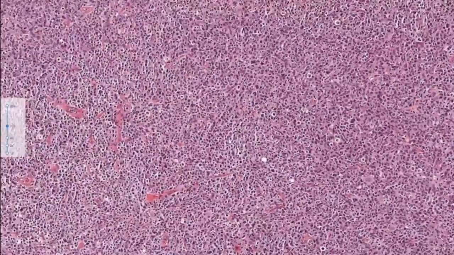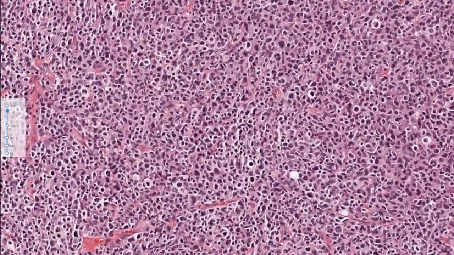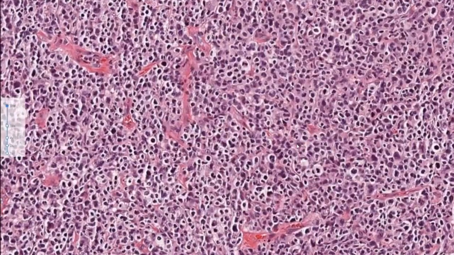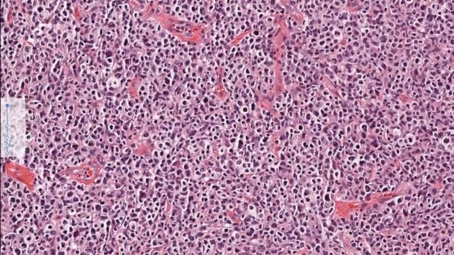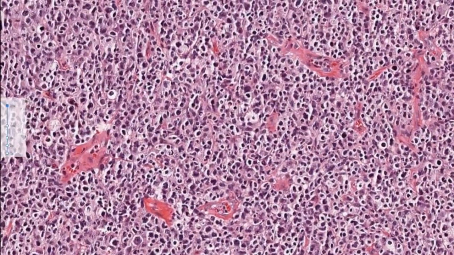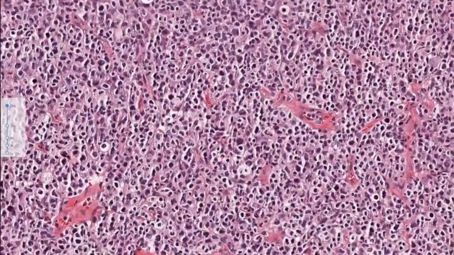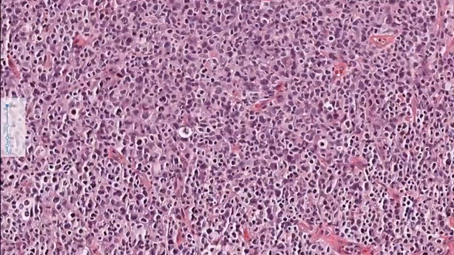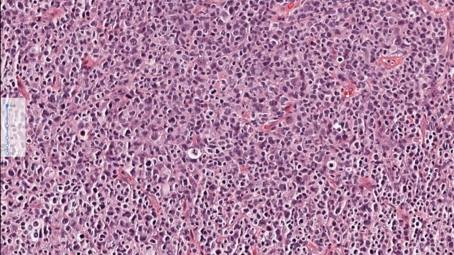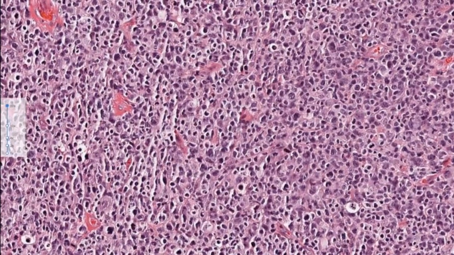And of course, even at low power, you must start thinking, well, this doesn't belong in the CNS. This looks like a lymph node at low power. So I think we're in the right camp here. And if you go at high power, certainly there is a very atypical proliferation. Very concerning.